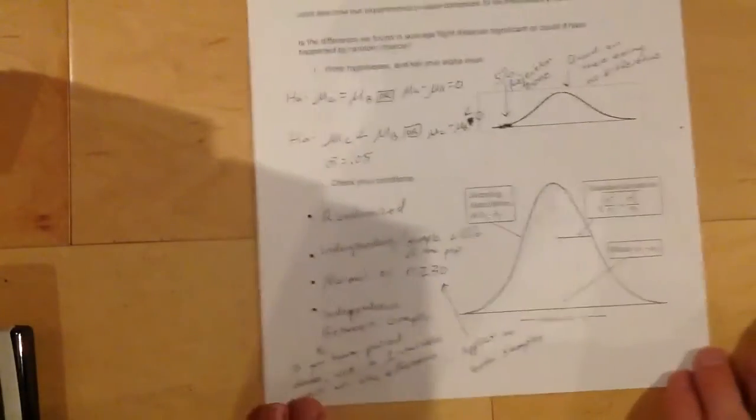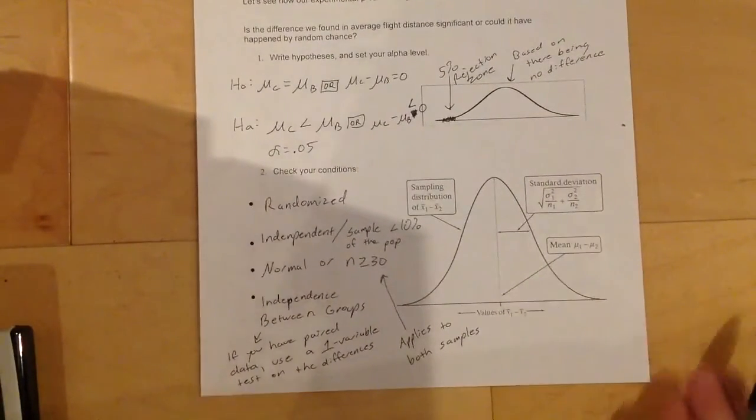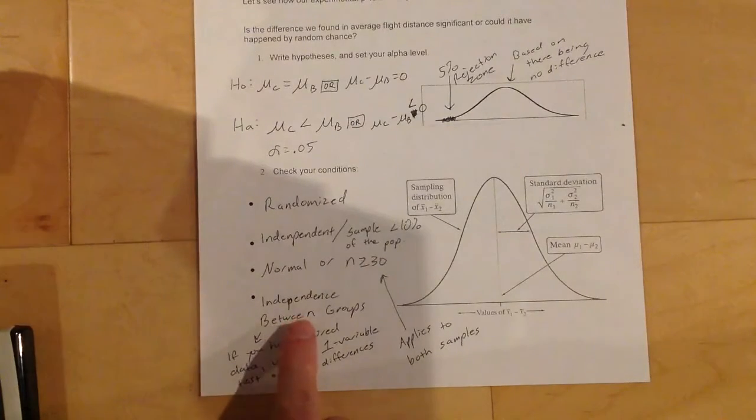All right, so when you don't have independence between the groups, you do the test on the differences. When you do have independence between the groups, we're going to do this two variable test that we're about to walk through right now. So again, you have to know based on the situation which test you should be using. And basically this is the determining factor, whether or not you have independence between the groups or not.